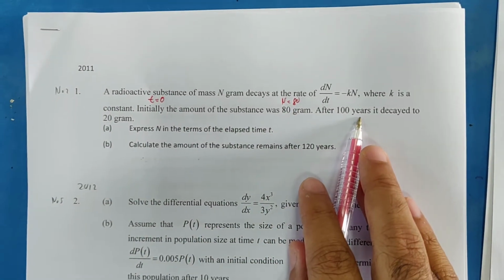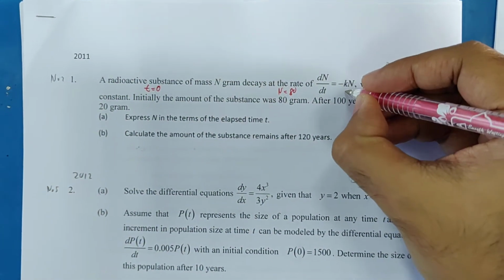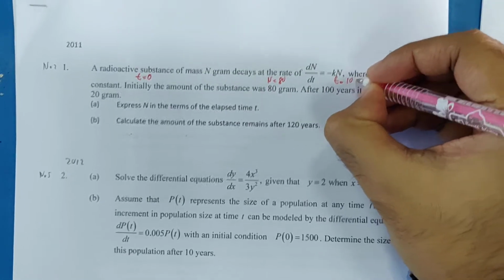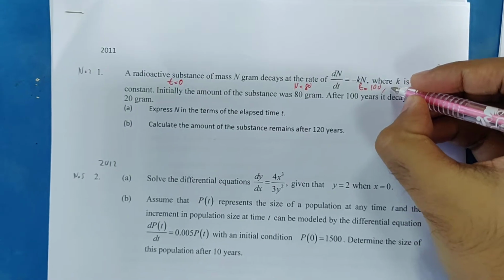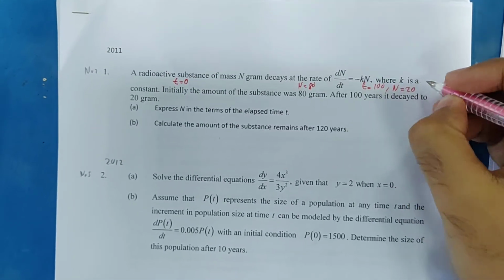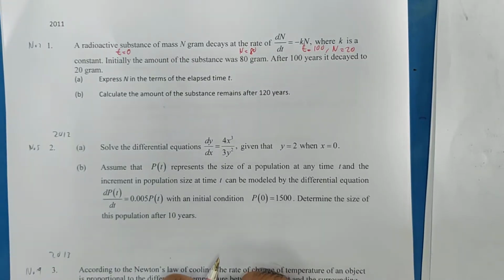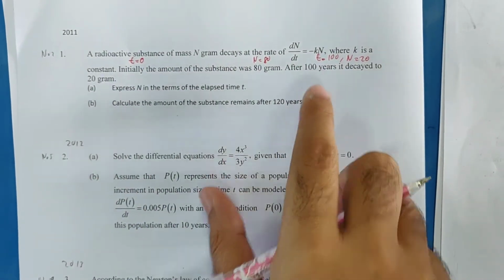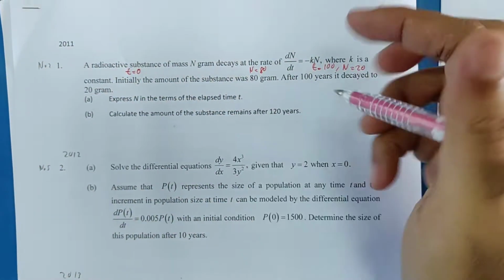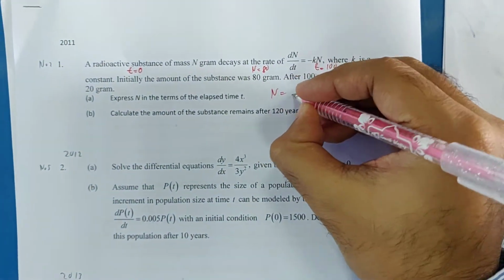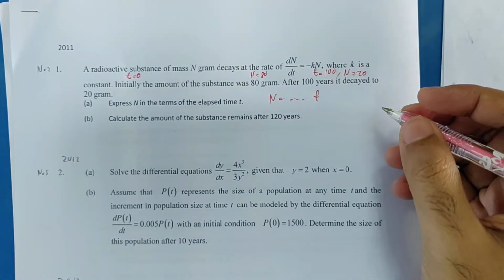After 100 years means t equals 100, and it decays to 20 gram. So we say t equals 100 and n equals 20. So that's the information you can get. You can go further: expand n in terms of t. It just means that n equals whatever, and you have t over there.